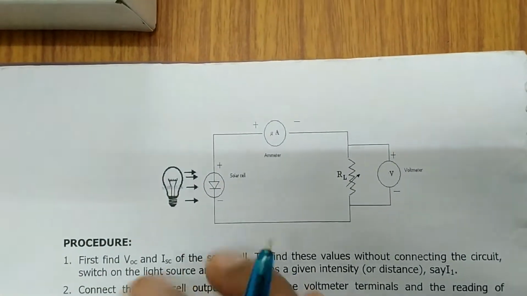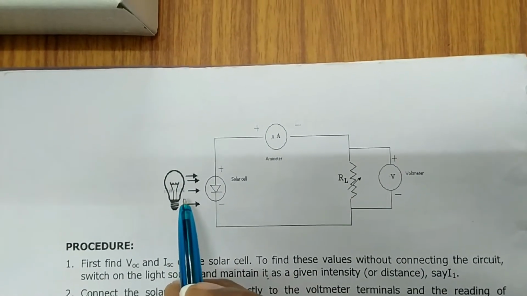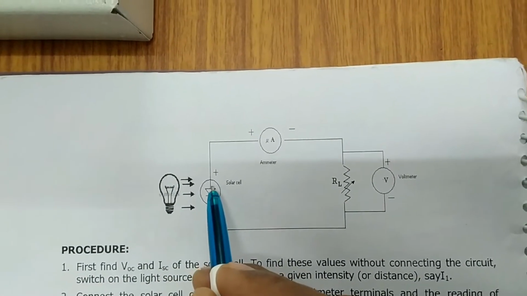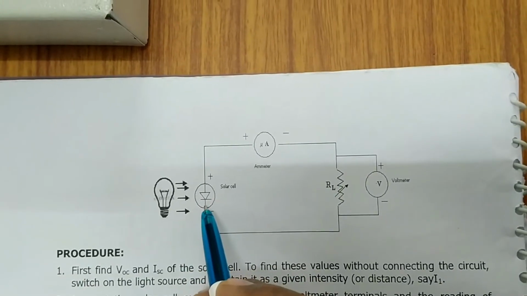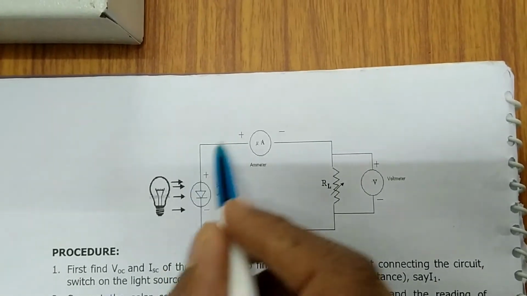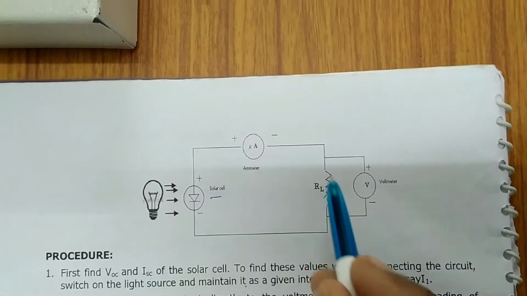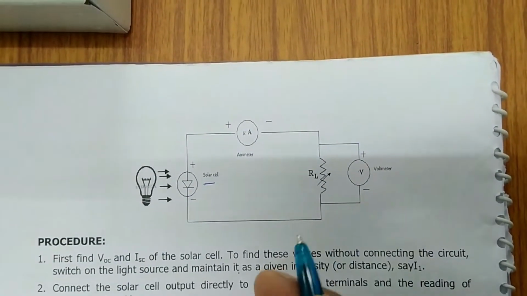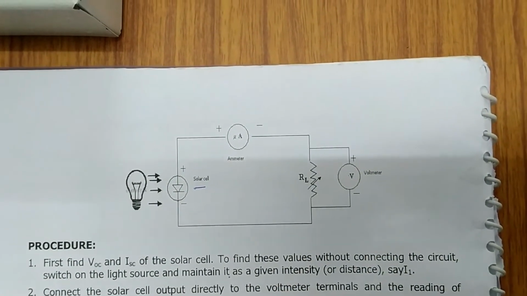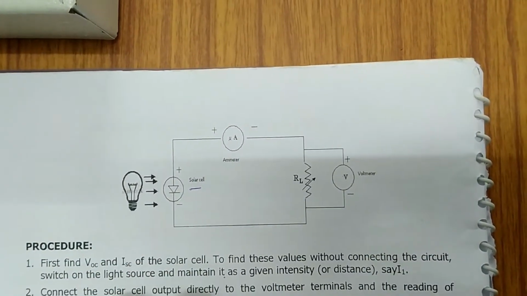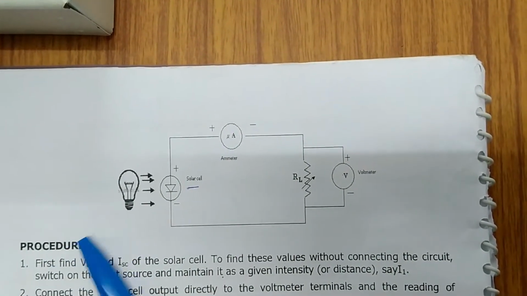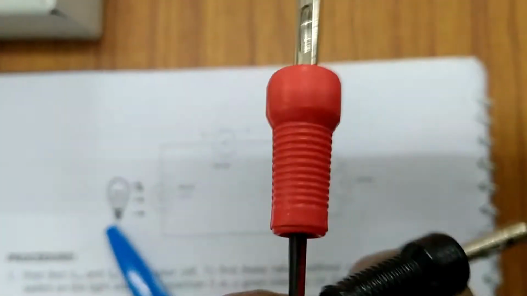Once we connect the circuit, then we switch on the light, and the positive terminal of the diode is now nothing but solar cell. And you see in the circuit diagram, no battery is connected, means zero biased. But the photocurrent that is passing through the diode will keep the diode in forward bias. Okay. Now I take these two terminals.